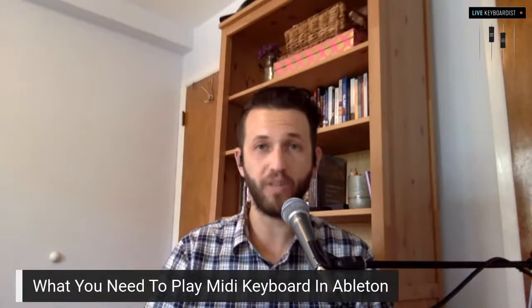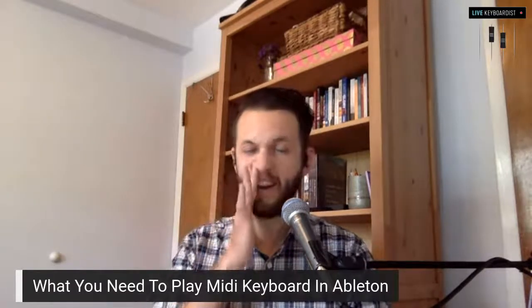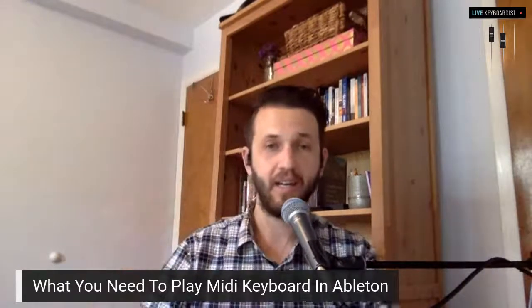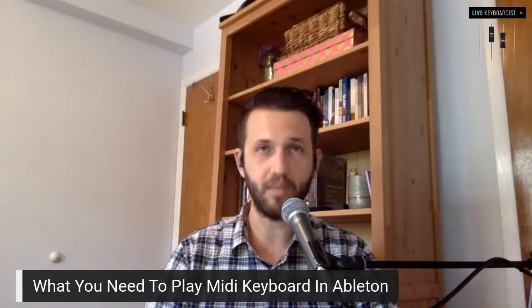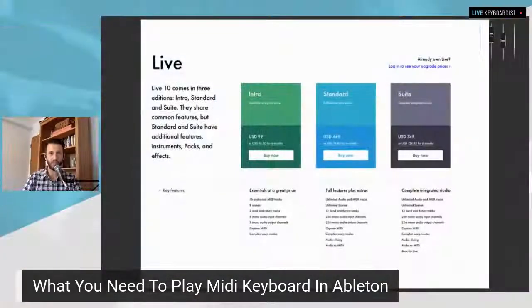So first of all, one of the questions that you need to be asking yourself if you are considering making the switch or beginning to start running your keyboards in Ableton Live is, what do you need to play MIDI keyboard? So you can use either of these three versions, right? We've got the intro version, the standard version, and the suite version of Ableton Live. Now, intro is limited, but I have to say it is possible to create a live keyboard setup in Ableton using Ableton Intro. You just might need some workarounds, and you will certainly also need some external sounds, because intro is a bit limited in the sounds that it comes with.